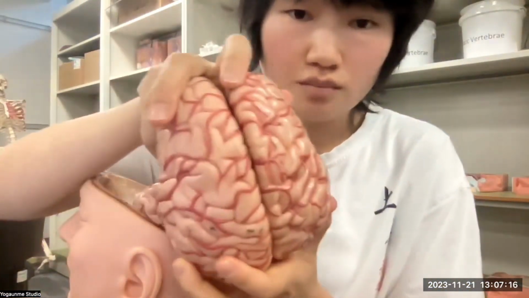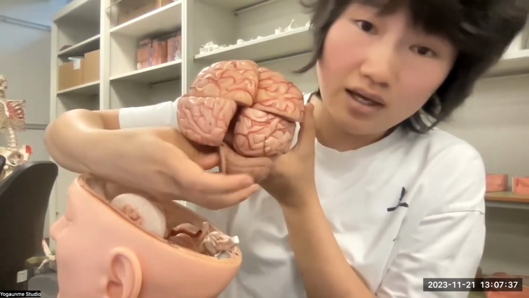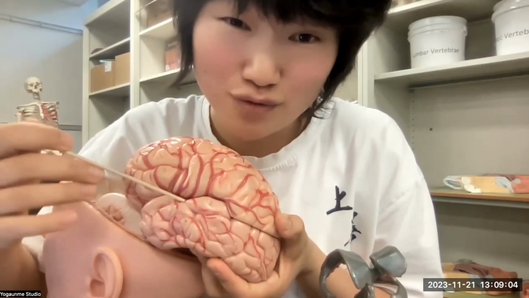The fissure between the left hemisphere and the right hemisphere is the longitudinal fissure. And that is the transverse fissure, and the lateral fissure.